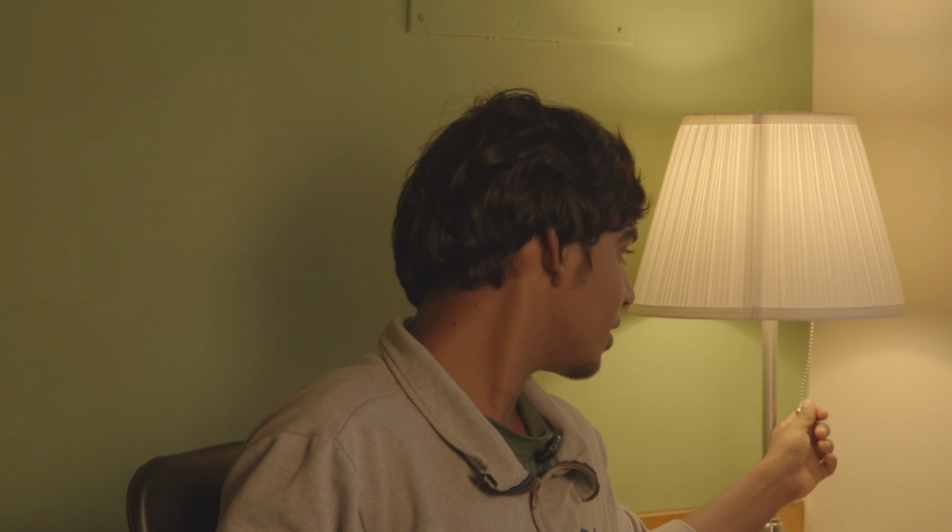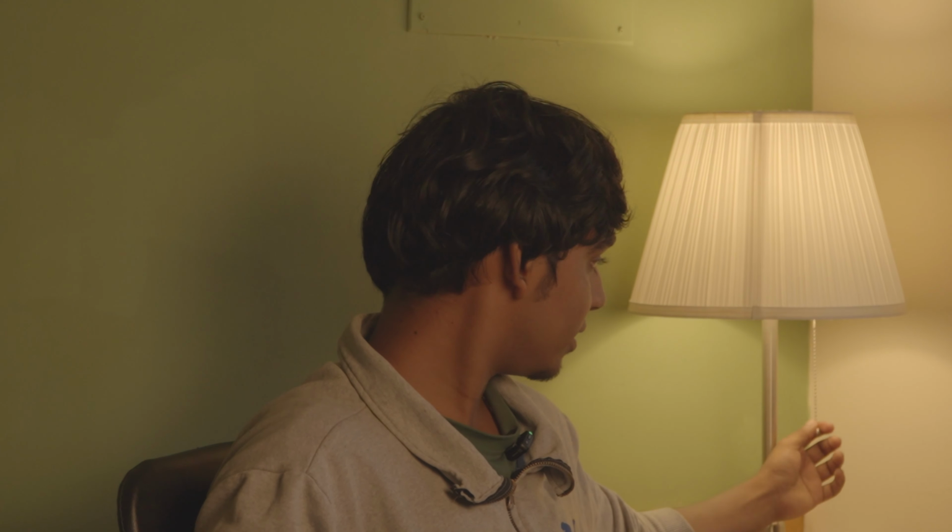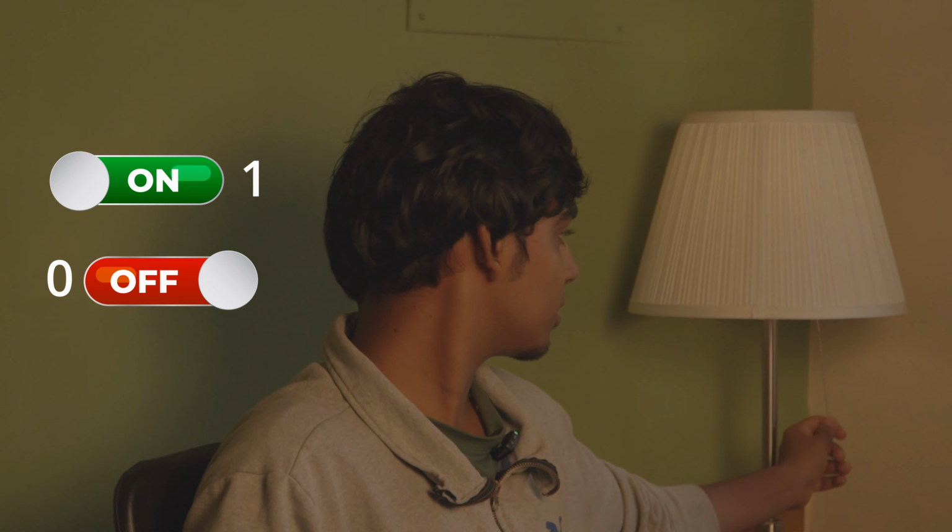In this lamp, I have the switch, and this switch can hold two pieces of information, like I can make the lamp on and off. So if I pull it, it's off now, and if I pull it again, it's on. So here the switch can hold two pieces of information, on and off. Let's say on holds the information as 1 and off stands for the information as 0. So you saw that a switch can hold two pieces of information, 0 and 1.